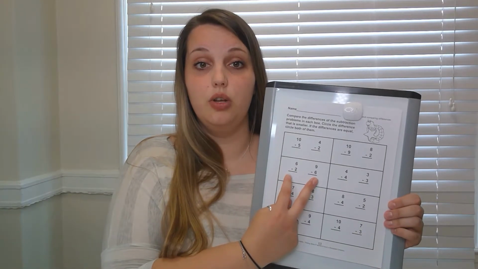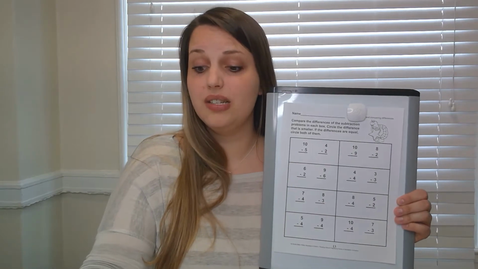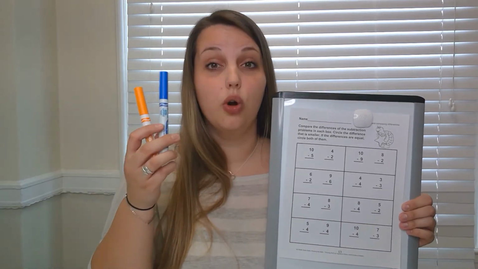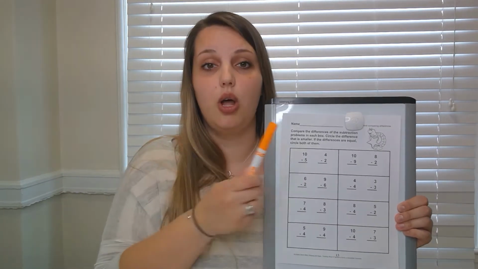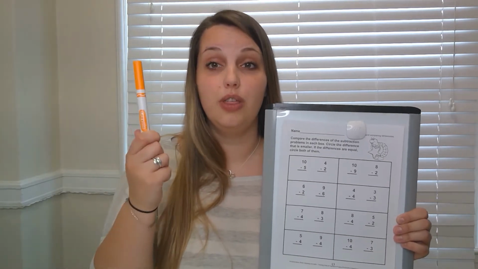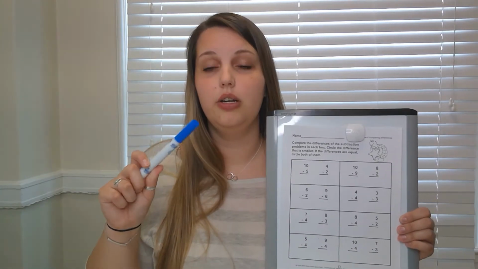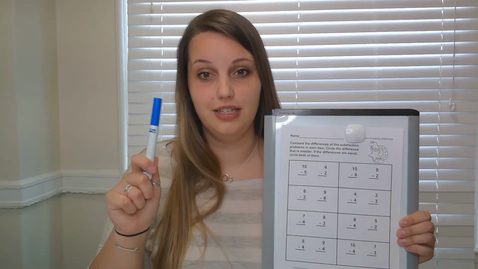And then some, when you look at them, will be the same number, so you're going to circle them both. This is where our blue and orange are going to come in today. We are going to circle the smaller difference, the smaller answer, with orange. We are going to circle the larger or the greater number with blue.